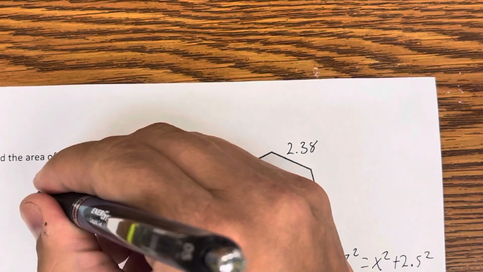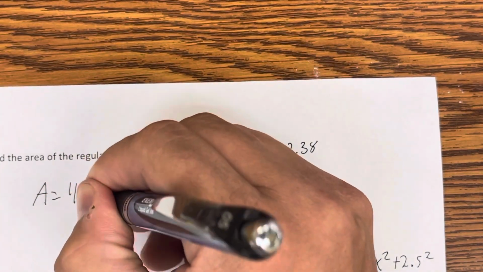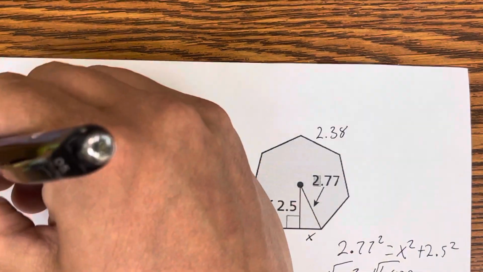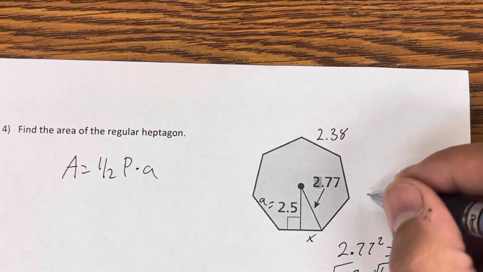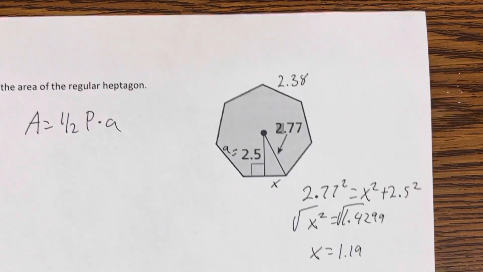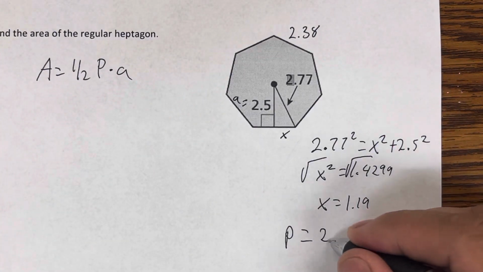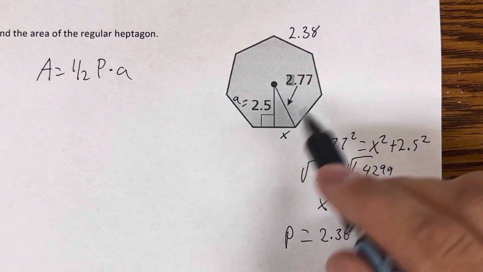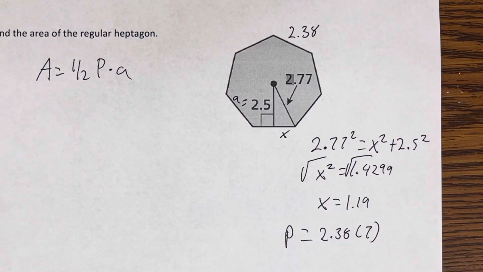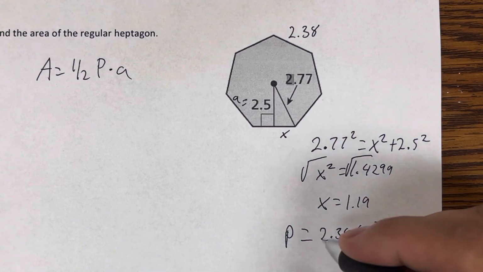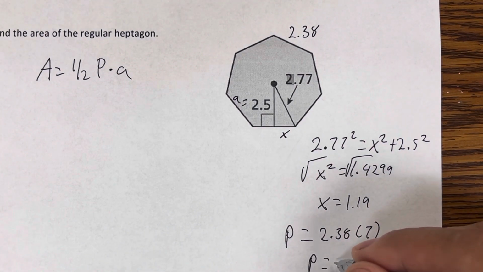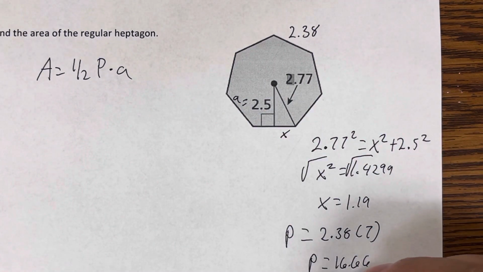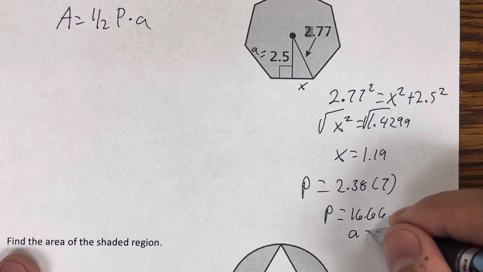Area equals 1/2 times the perimeter times the apothem. So got to find the perimeter here. I'm just going to put that right down here. Perimeter equals 2.38 times the number of sides. 1, 2, 3, 4, 5, 6, 7 times 7. And my perimeter equals 16.66. I already know the apothem. The apothem was equal to 2.5.